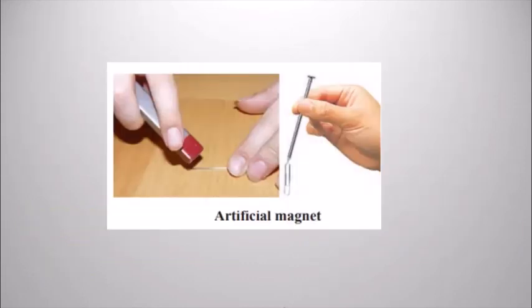Now you can even create an artificial magnet. For that you have to take an iron object or any magnetic material, and you have to rub the magnet on that particular material, and for some time the magnetism property is passed on to that material, and it will have a little bit of that property, but it is a very weak magnetism which is getting transferred.